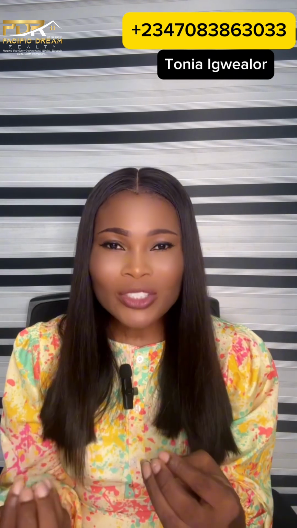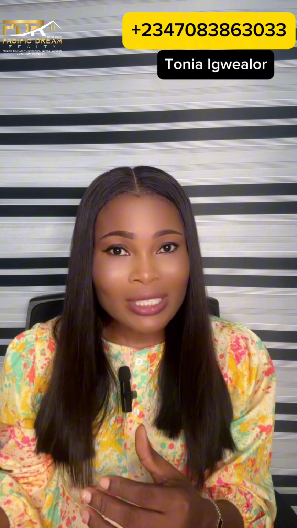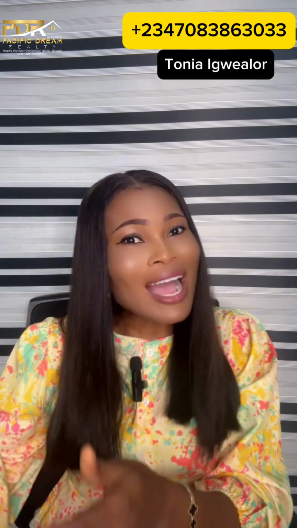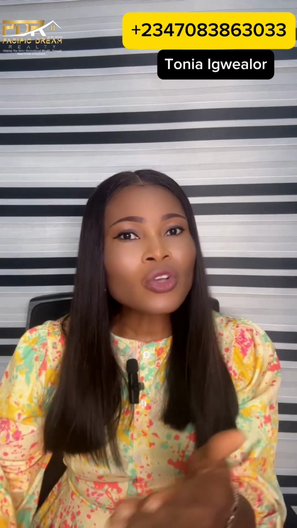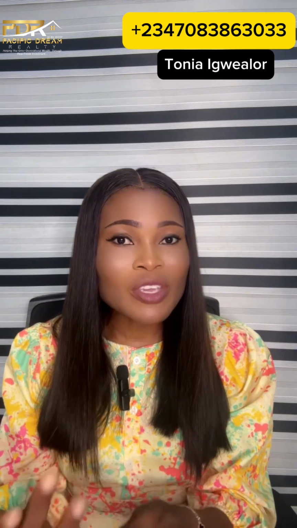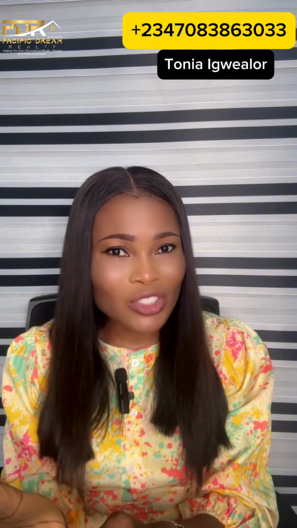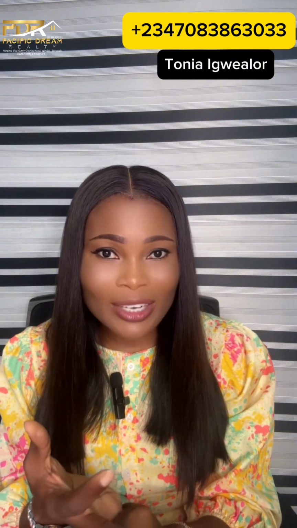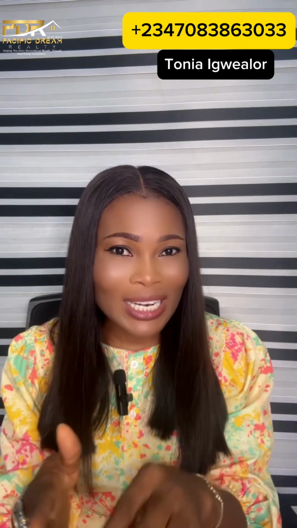In the normal C of O, an individual or an organization can buy land from a family, another individual, or a community, and then go to apply for the C of O. When he buys this land, they will give him a deed of assignment or a deed of conveyance or deed of transfer or whatever, and then he gets a registered survey plan on the property to show the dimension of the land.